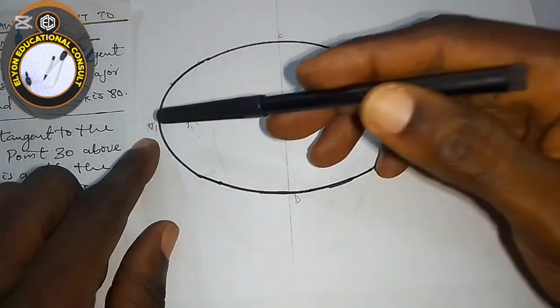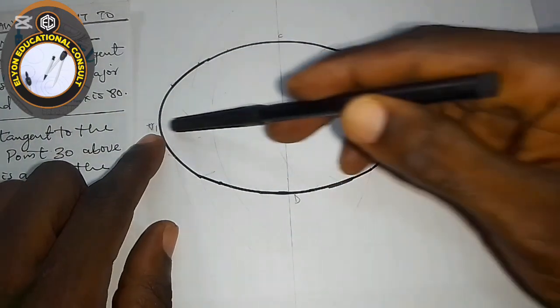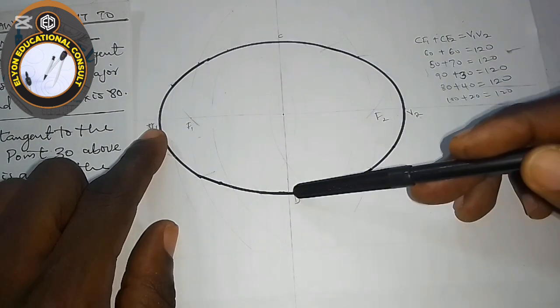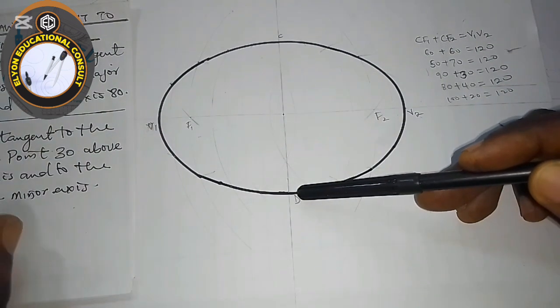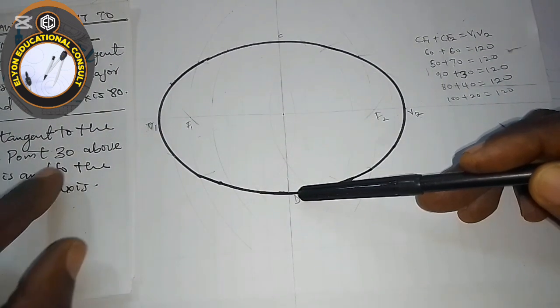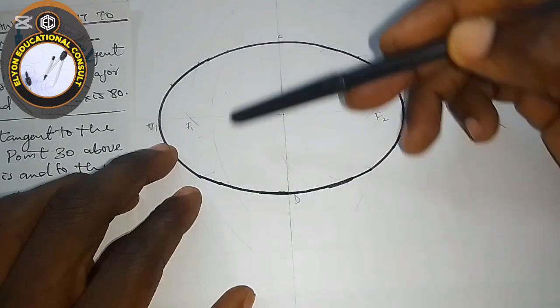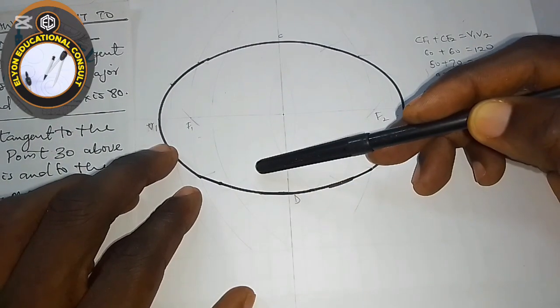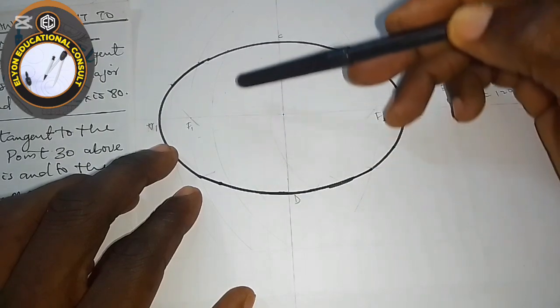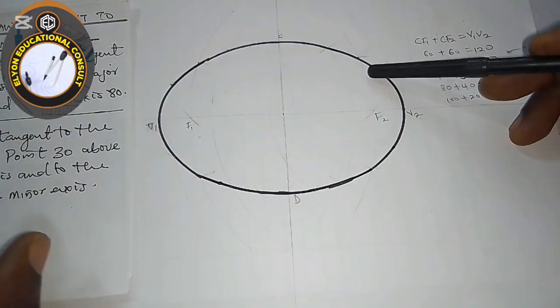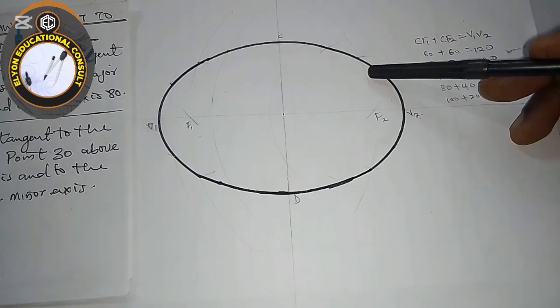Don't forget, this one, the long one, is the major axis, while this is the minor axis, and they are saying the position of the tangent must be above the major axis. So if this is the major axis, this is above, this is below, so our tangent will be somewhere above here. And they also said to the left of the minor axis.